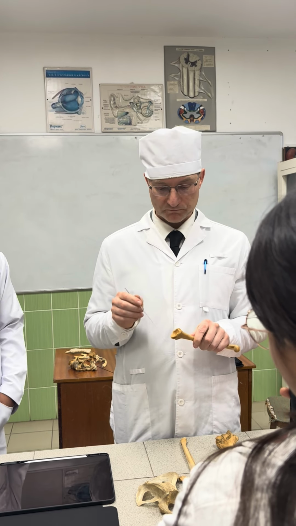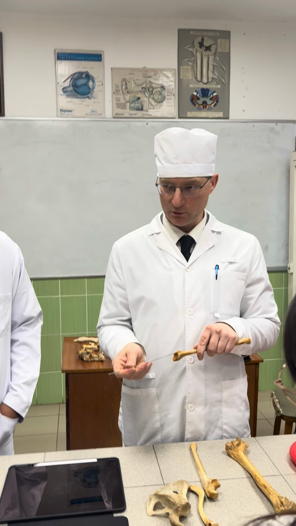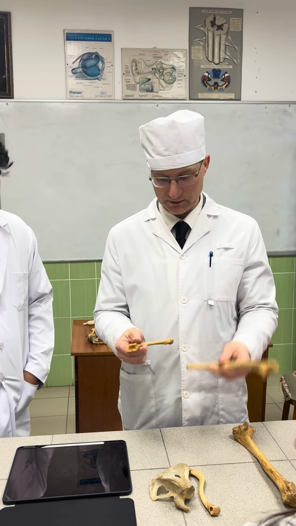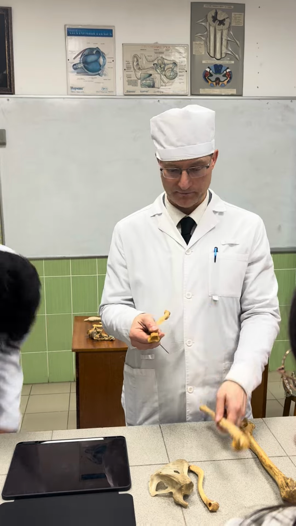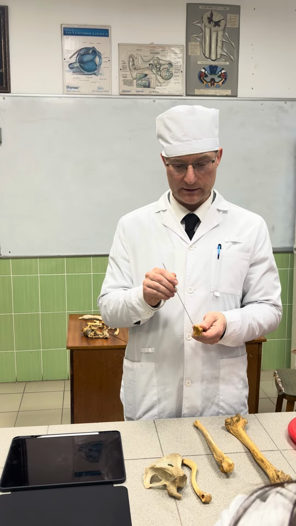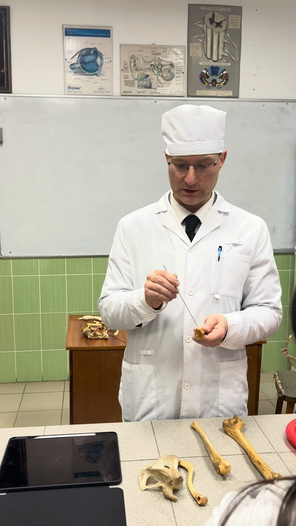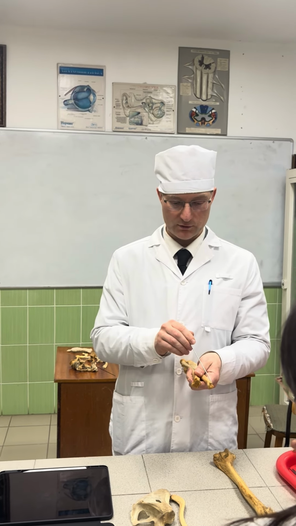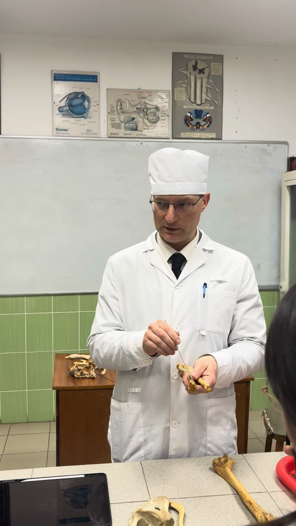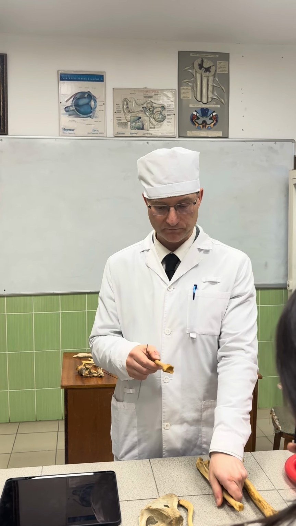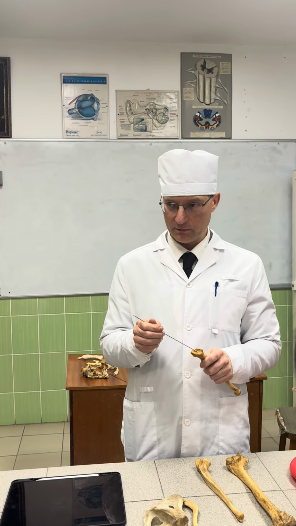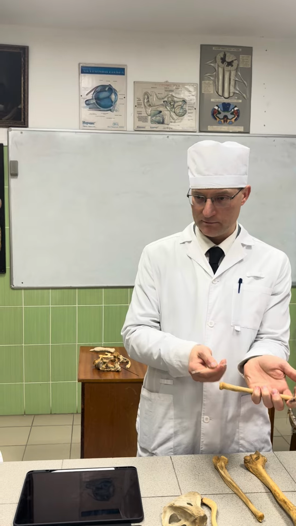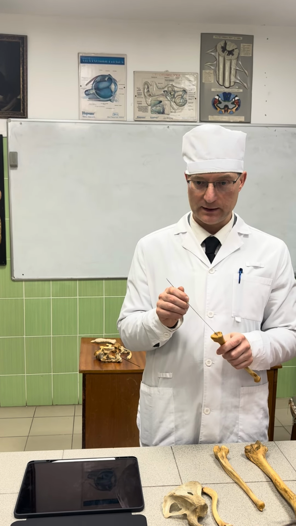The lower part. Below we have a notch for the ulna, incisura ulnaris, because the circumferentia sits here. This is the styloid process, processus styloideus radii. So we have two styloid processes: processus styloideus ulnae, processus styloideus radii. And this articular surface is for the next part. The next part is the carpus. So facies articularis carpalis.